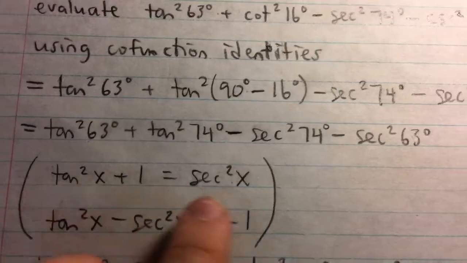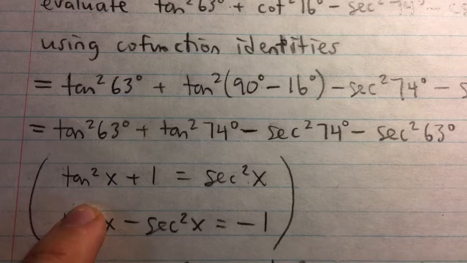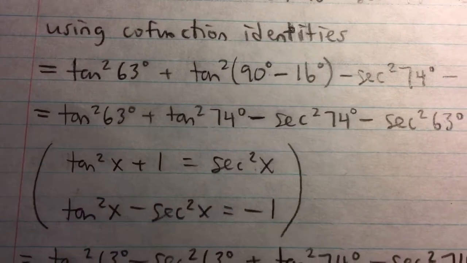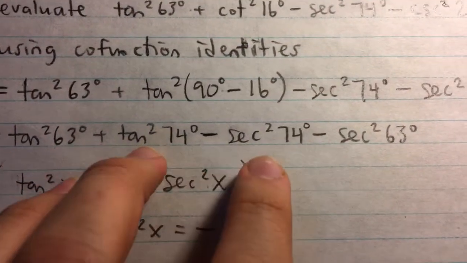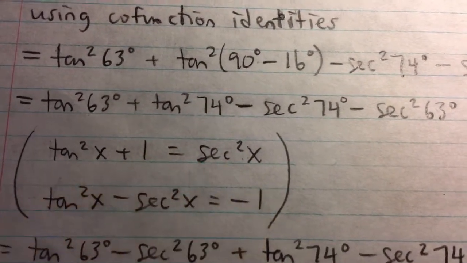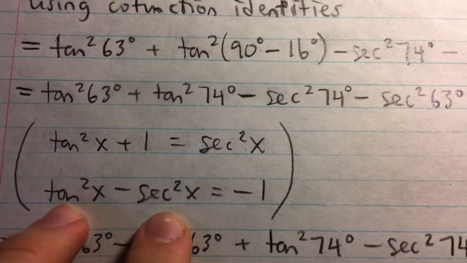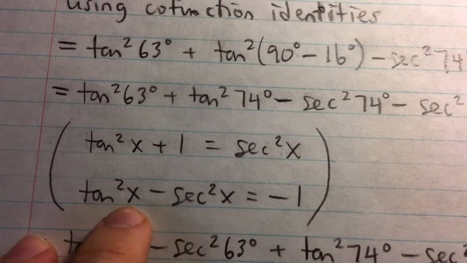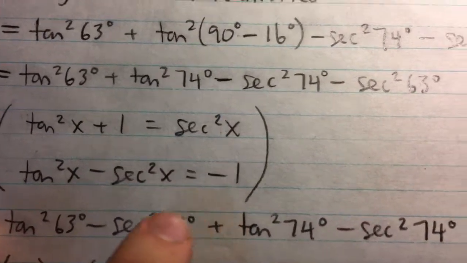We know from one of the basic identities that comes from the Pythagorean identity that tangent squared x plus 1 is equal to secant squared x. If I rearrange the terms, subtracting secant squared x from both sides and subtracting 1 from both sides, I get tangent squared x minus secant squared x equals -1. Meaning if I have the tangent of an angle all squared minus the secant of that same angle all squared, that's equal to -1.